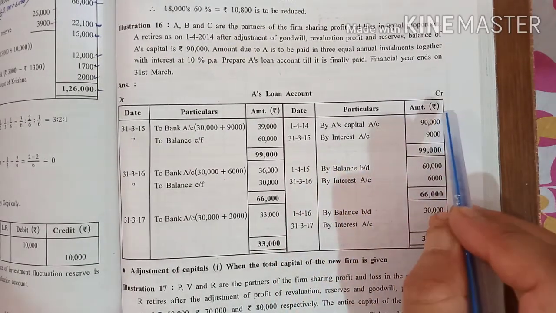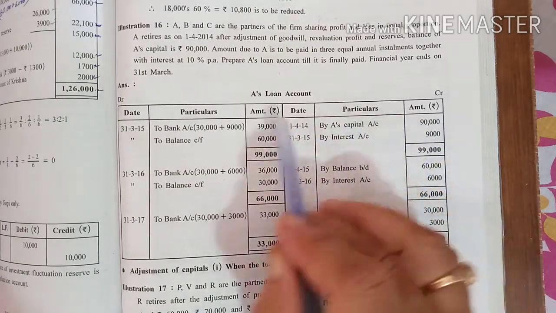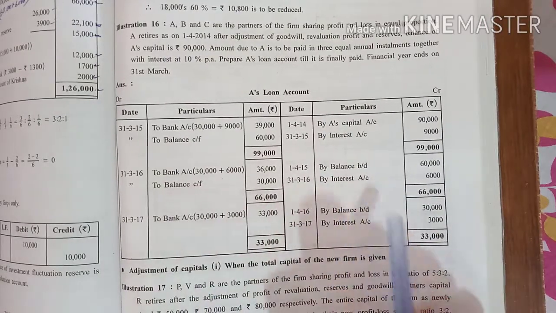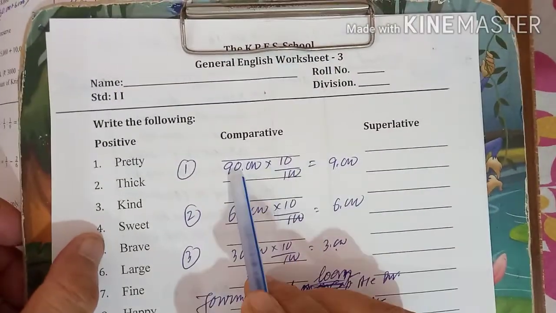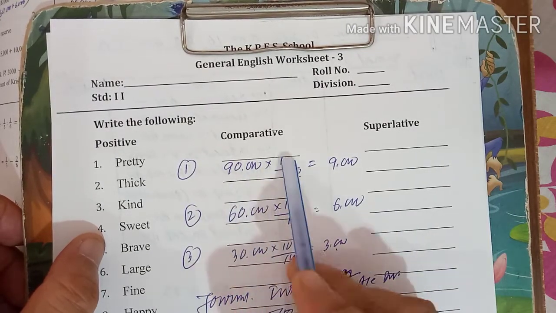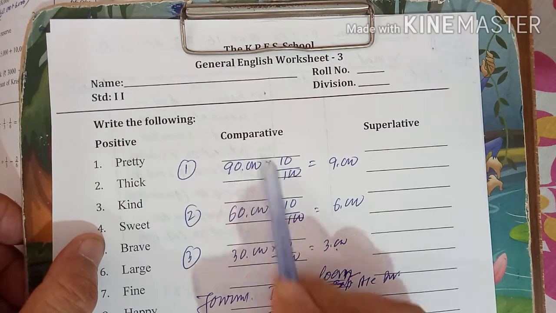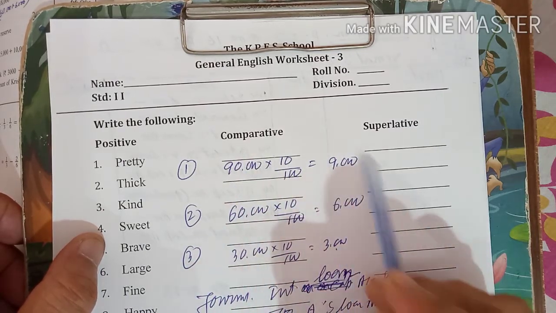Now interest. On this 90,000 we have to calculate interest at the rate of 10% for 1 year, because you have to calculate for 3 years. This is the first year, this is the second year, this is the third year. So the first year total amount due is 90,000, and 10% of 90,000 is 9,000.